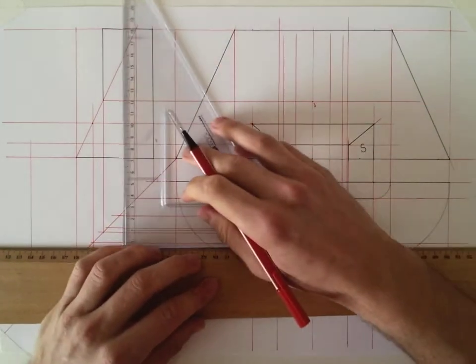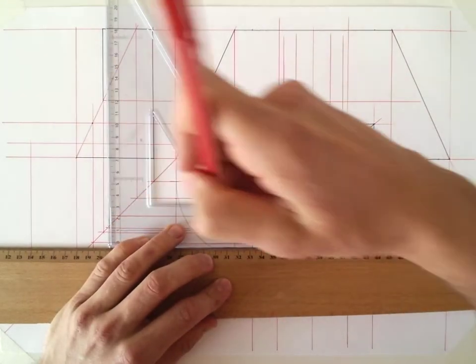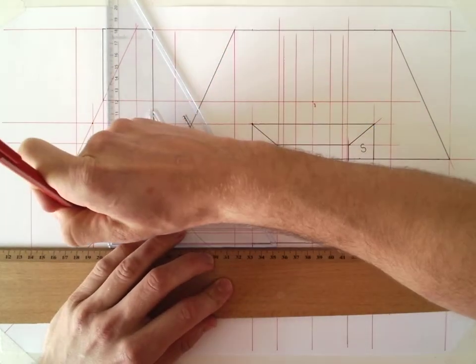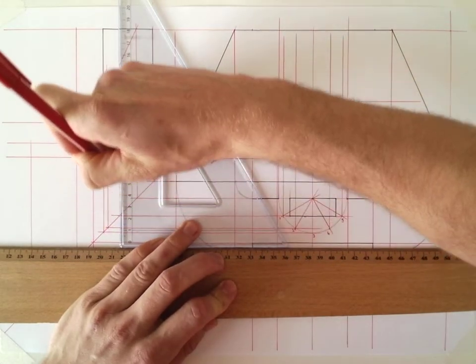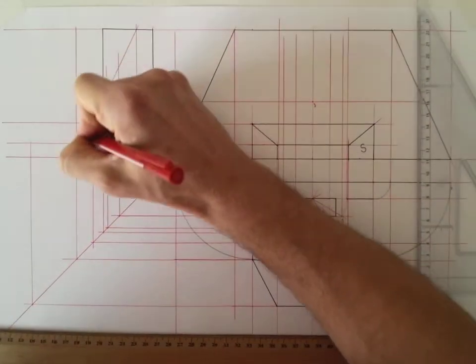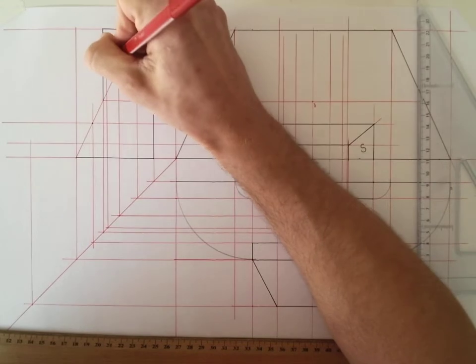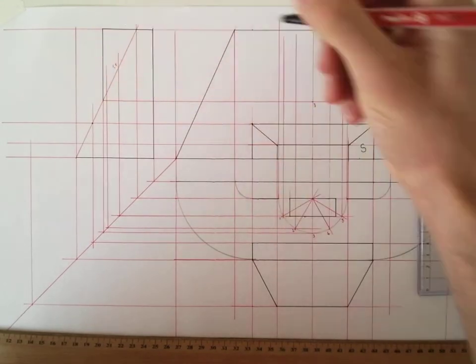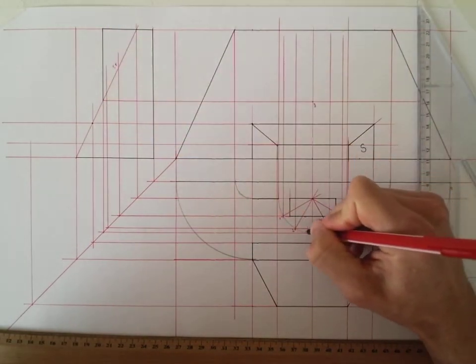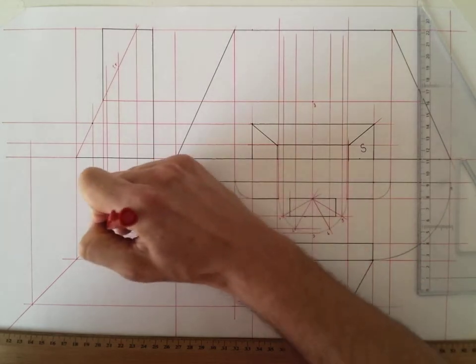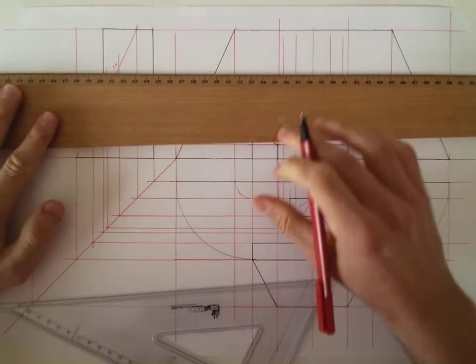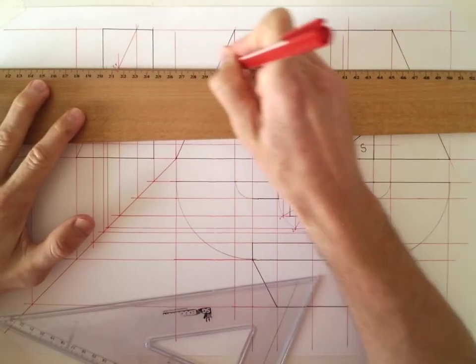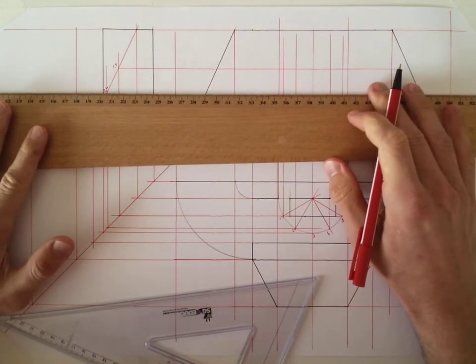So 1 and 5 and 4 and 2. This is 2 and 4 on that line, and this is 1 and 5. So where they hit that slant, that line, there is 1 and 5 and 2 and 4 right here, and you can bring them horizontally across when they hit that slanted line.